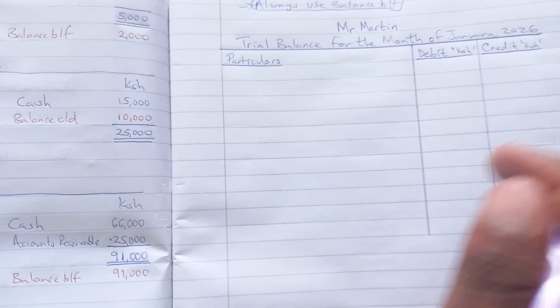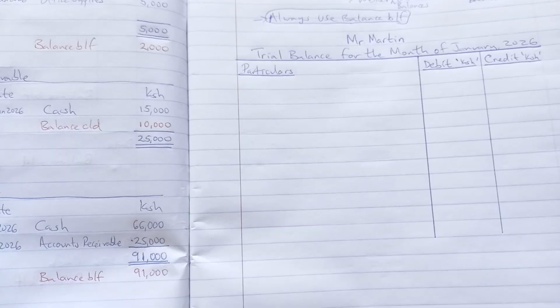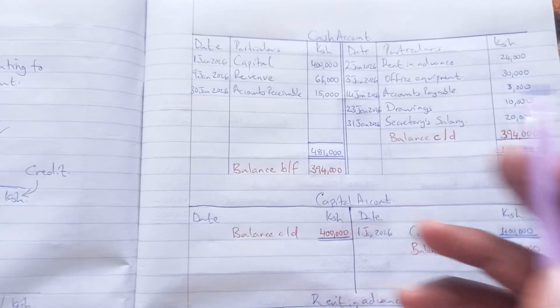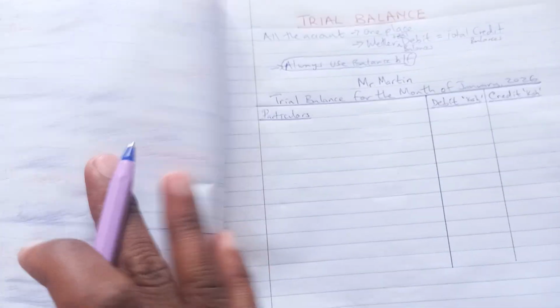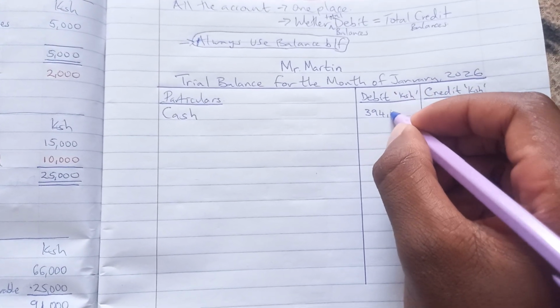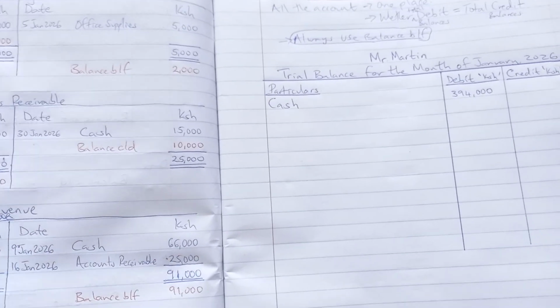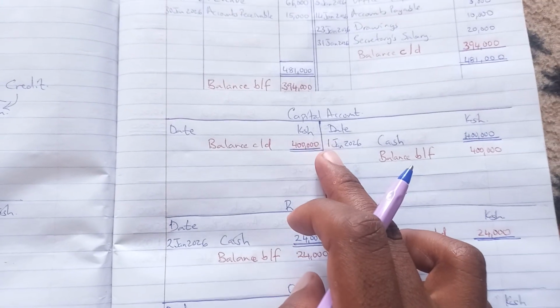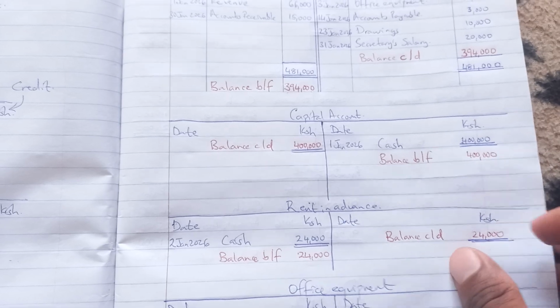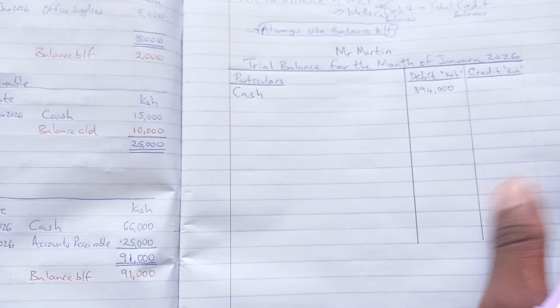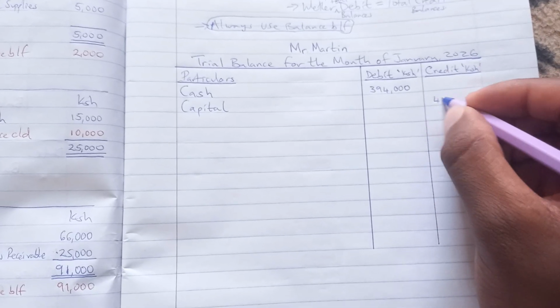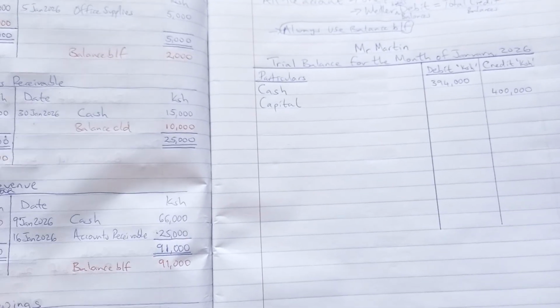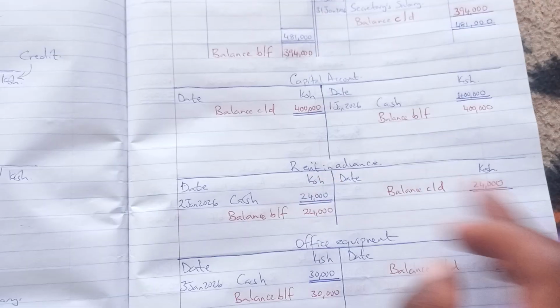The accounts that we have, we will go in a systematic way. We started with the cash account. Cash has a debit balance of 394,000. We go to the other accounts. The other account is the capital account, and it has a credit balance of 400,000. Go to the other one, rent in advance.